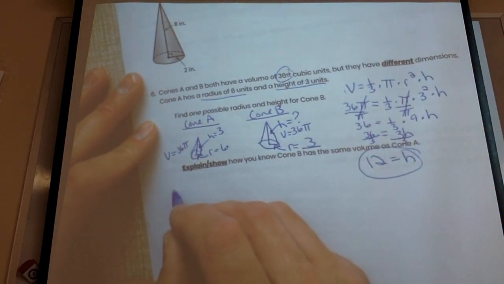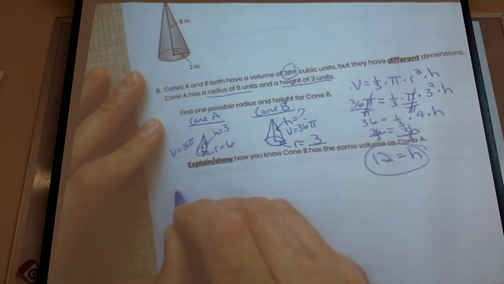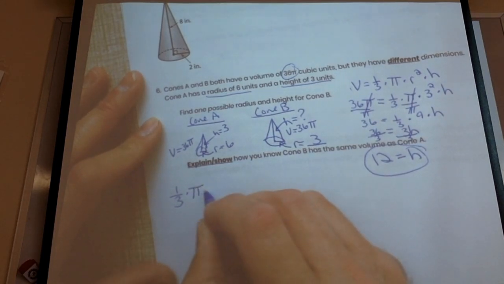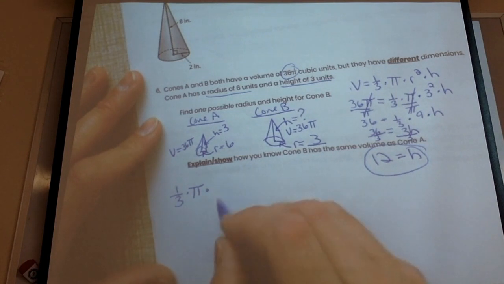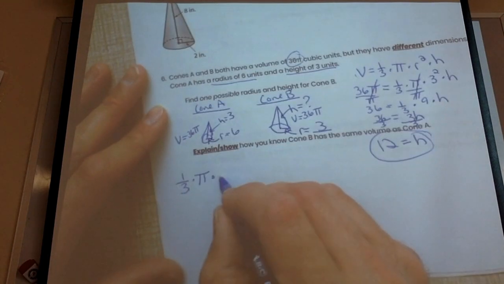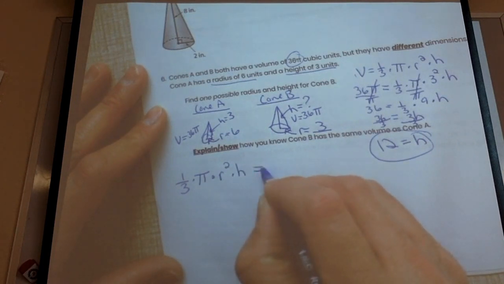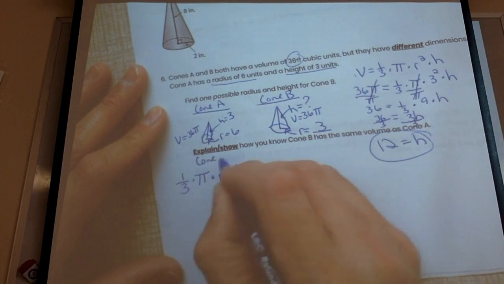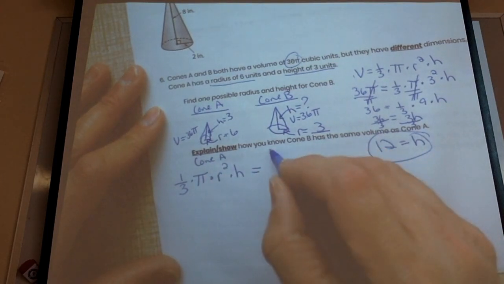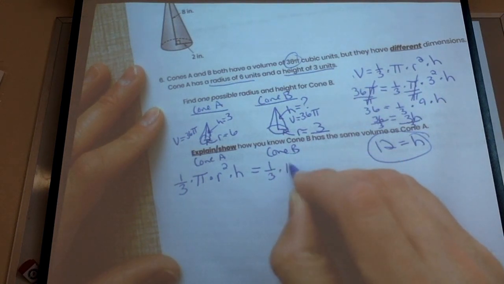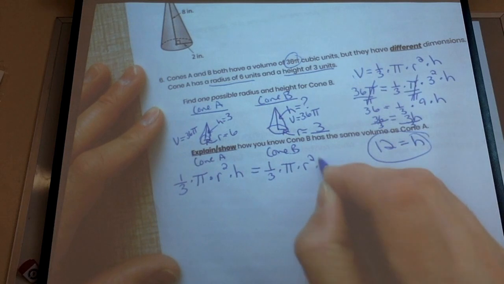Using our formula, we could say 1/3 times pi times radius squared times our height has to equal, this is going to be for cone A, and cone B has to be 1/3 times pi times radius squared times height. They should equal each other.